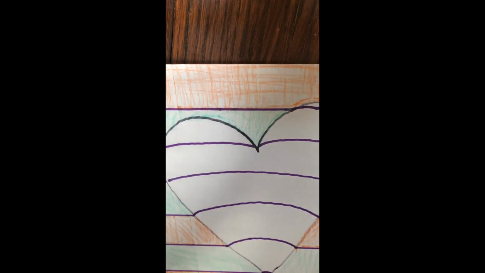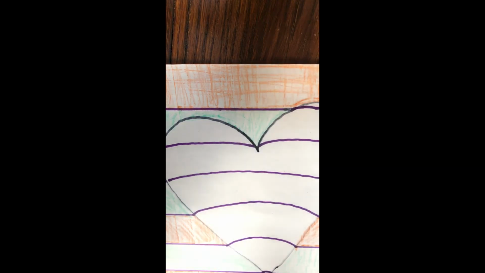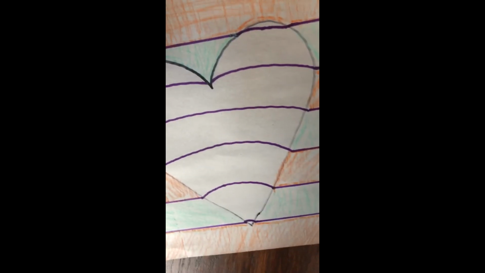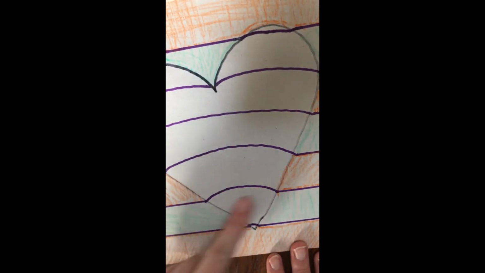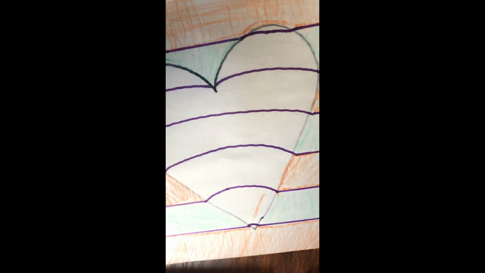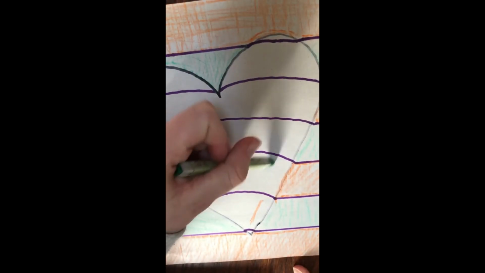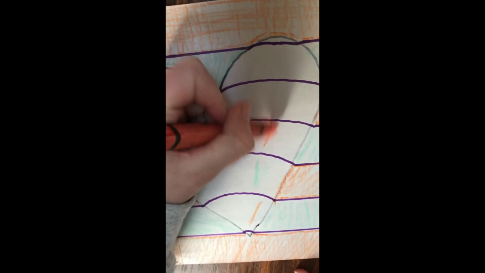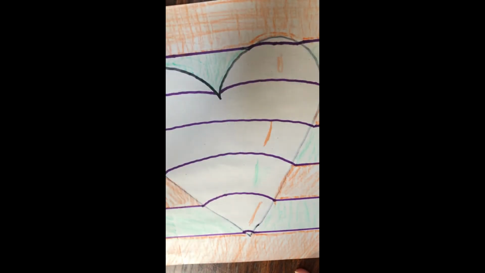Now that I have my background colored, it's time to color in the heart. So we're going to color in the heart a little differently. I am going to do the opposite of the background. For example, this stripe is green, so the heart is going to be orange. And then this stripe is orange, this one will be green, and so on. And I'll just mark the spots here so I don't forget.